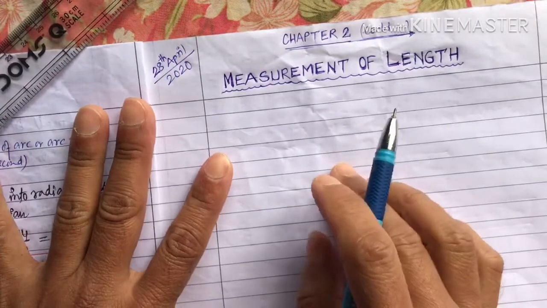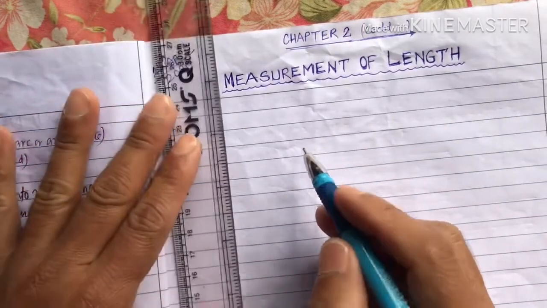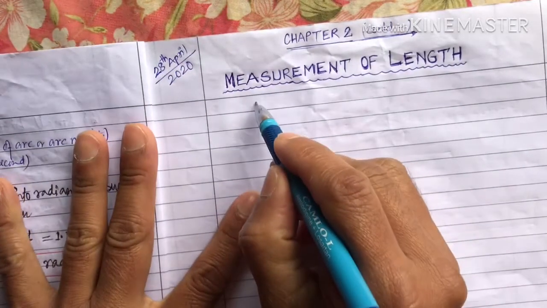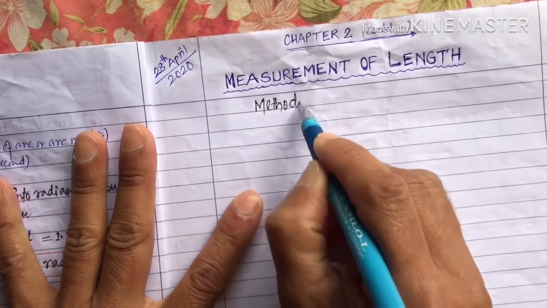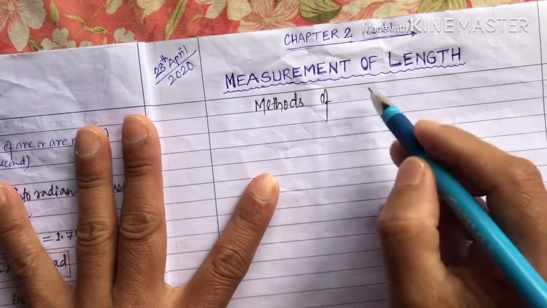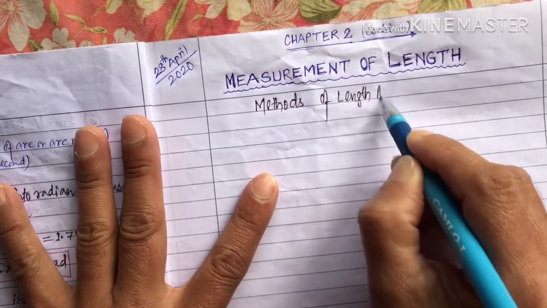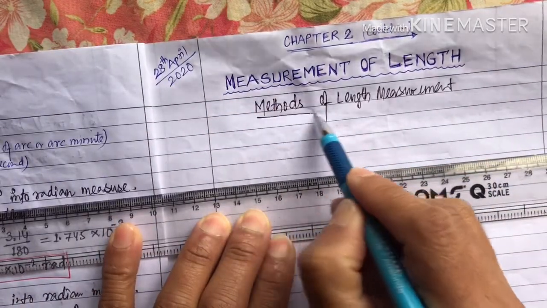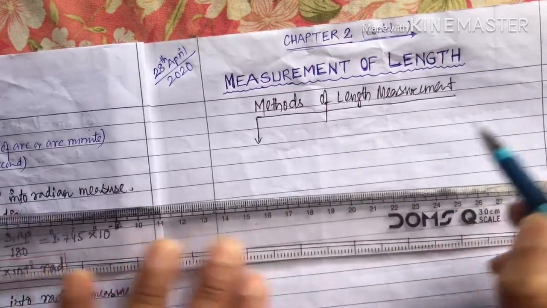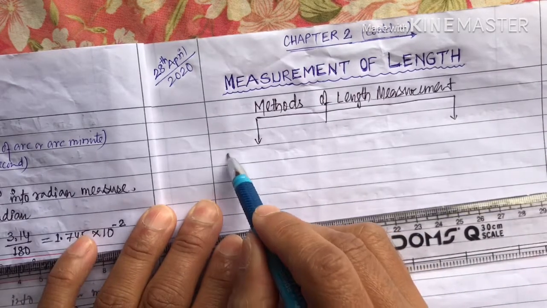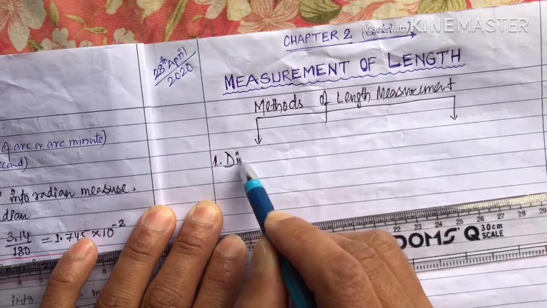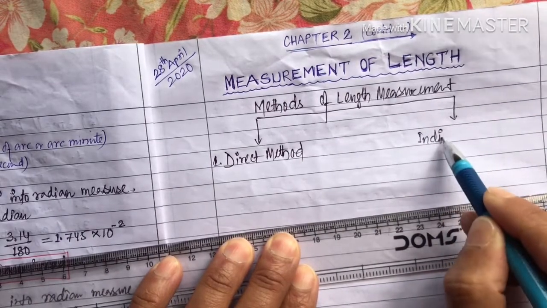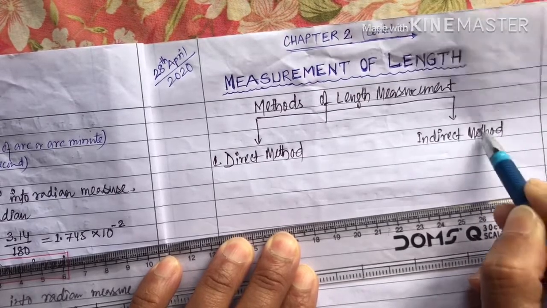So when we talk about measurement of length, we know there are two types of length measurement, as I said. Let me start here. Methods of measuring length, or length measurement. So here you will see two methods, and we will learn those things. The first is what you call the direct method of length measurement. Second is the indirect method. Okay, these two methods.